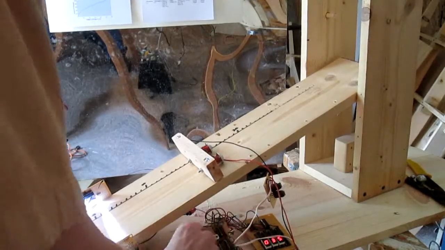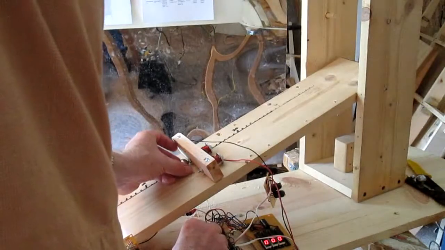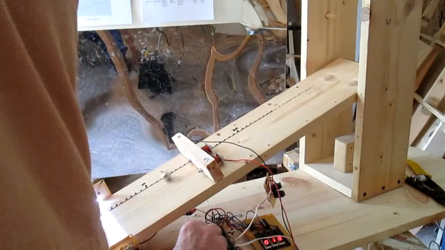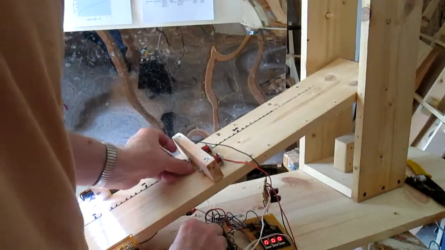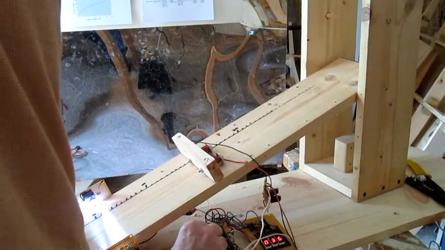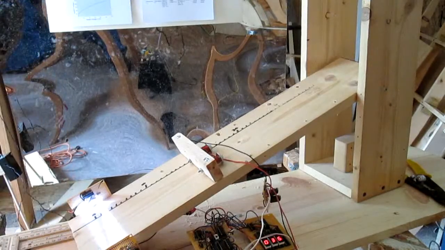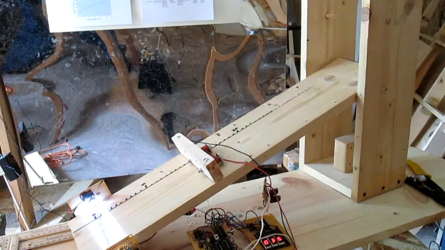All right, so that's one drop. Let's do 2 more, because we're doing 3 per. 0.36 also. 0.36. Okay, so let's write that down. And all right, now let's do the big ball.